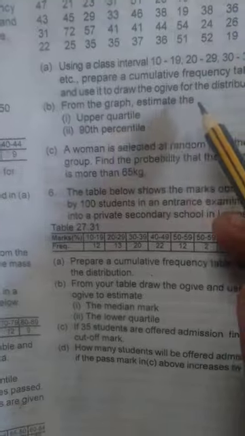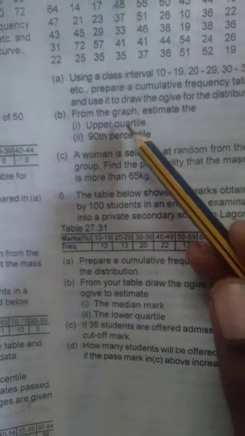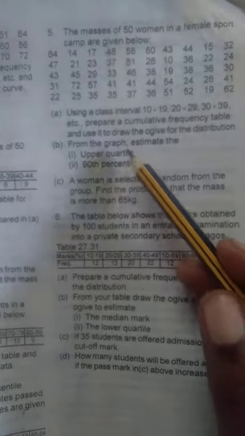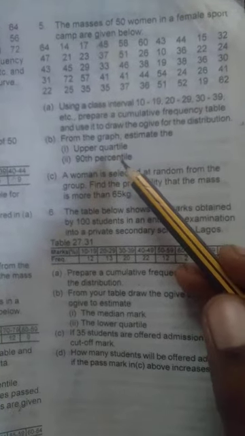I've made my curve. The B part of the question says, from the graph, estimate the I, upper quartile, and II, 90th percentile. So we are going to solve the upper quartile first. Next, we solve the 90th percentile. Let's remember that the formula for upper quartile is 3n divided by 4, where n refers to the total frequency.